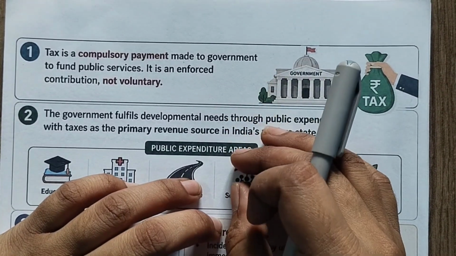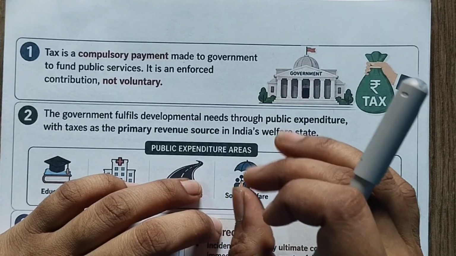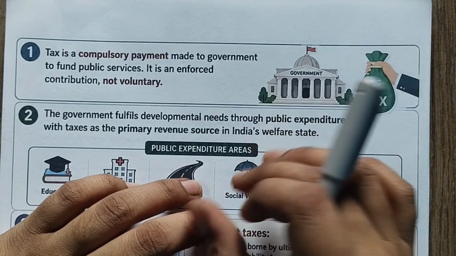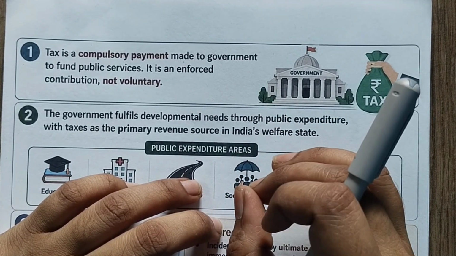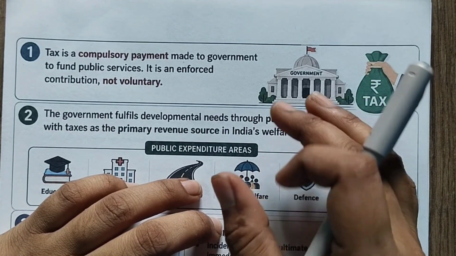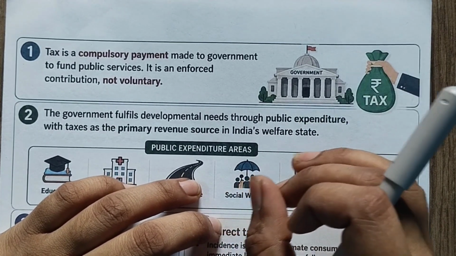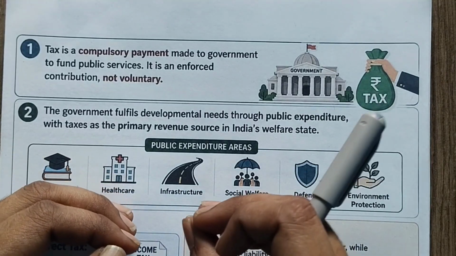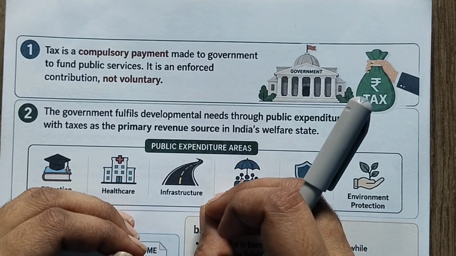All this will be done. To run this, you need to meet the expenditures, right? Expenditures you have to meet. For that, you need revenue. How will the government generate the revenue?